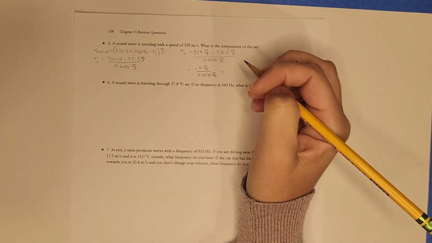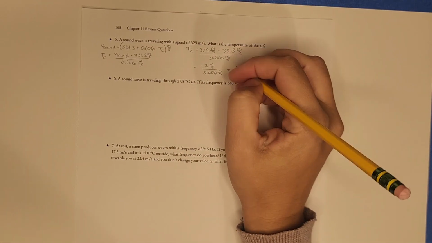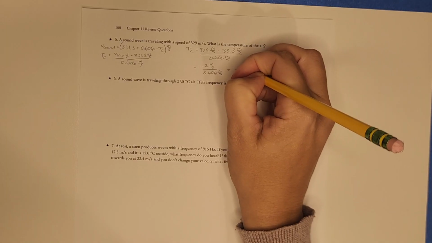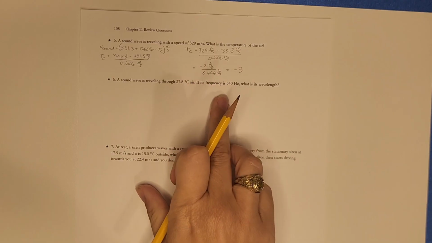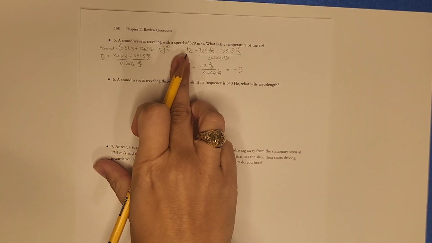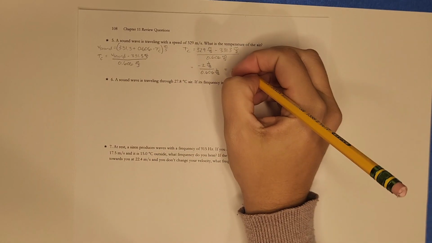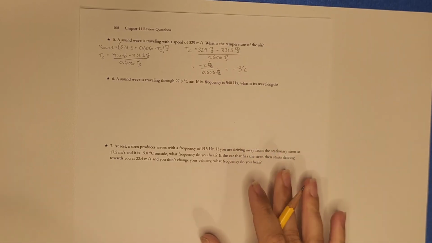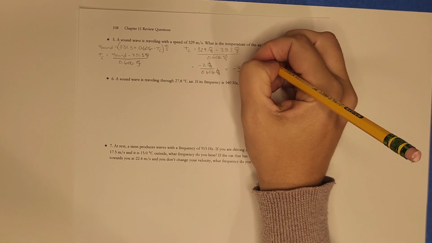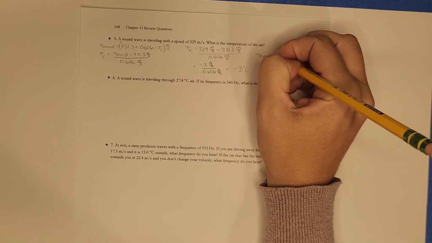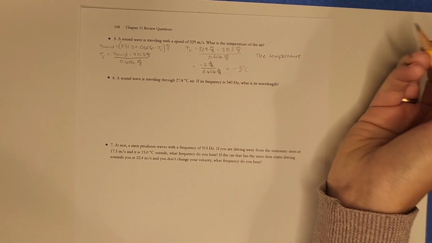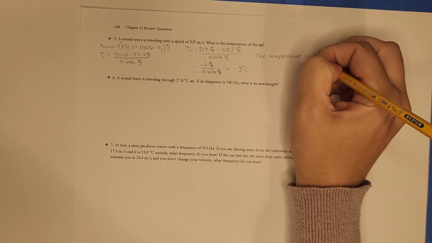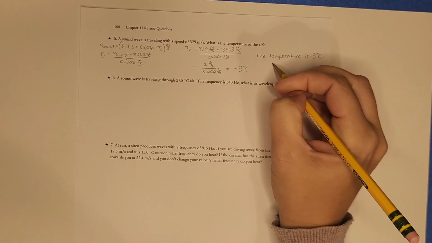And so we'll get negative 3, and of course there's no units here because those canceled, but because we were solving for temperature, we know that that's going to be degrees Celsius. And so our final answer is the temperature is -3 degrees Celsius.